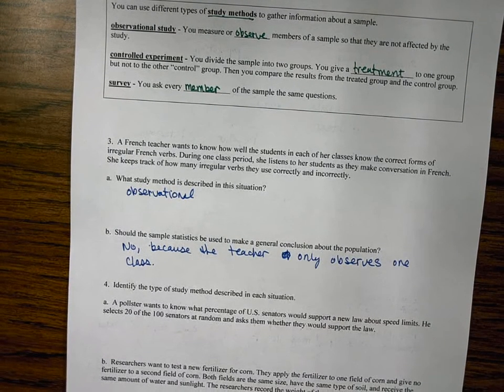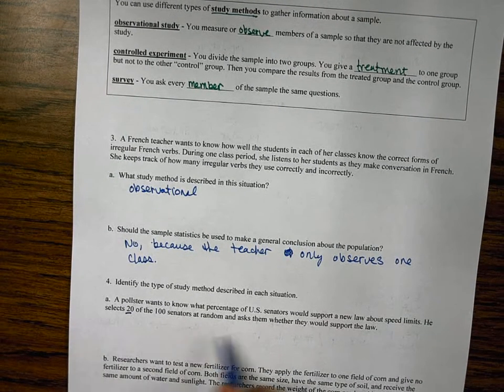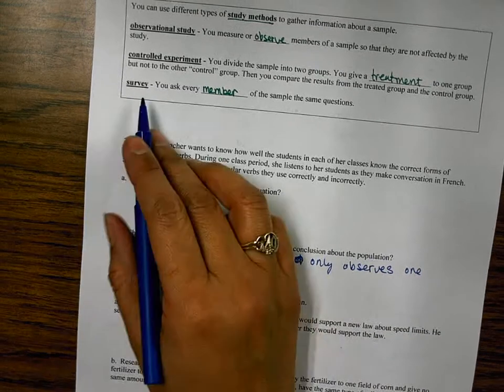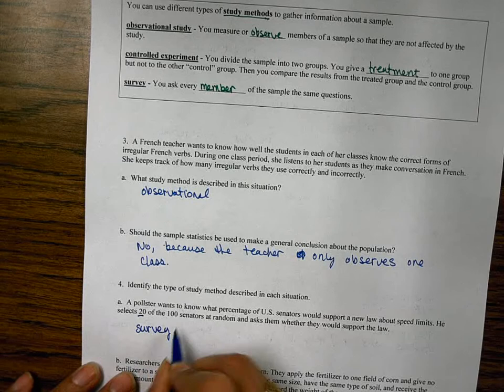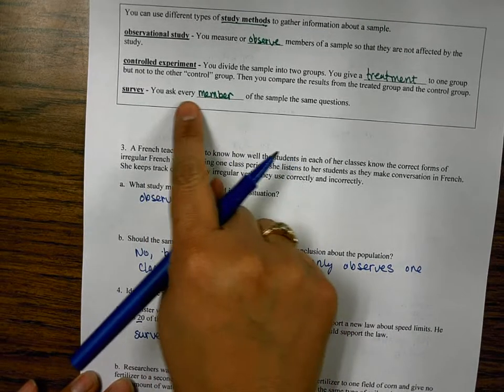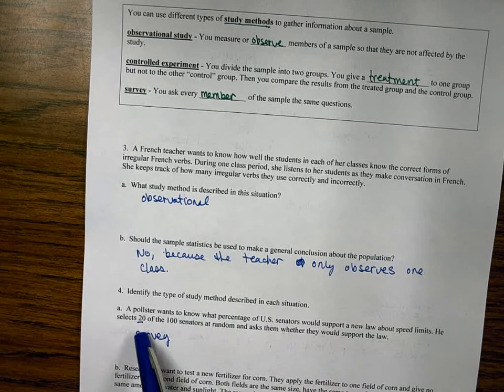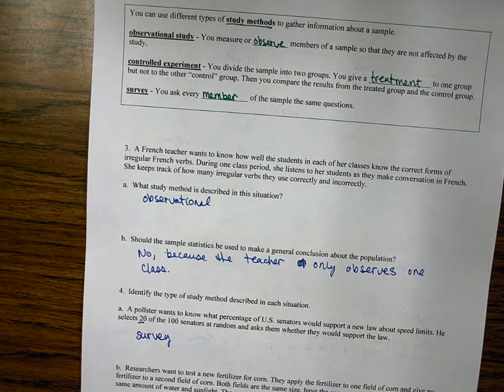He only selects 20, but of those 20, he asks them all that same question. That would be survey, because he's asking every member of the sample the same question. So he's asking all 20, the sample of the 100, the same question.